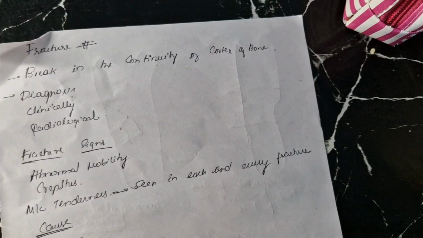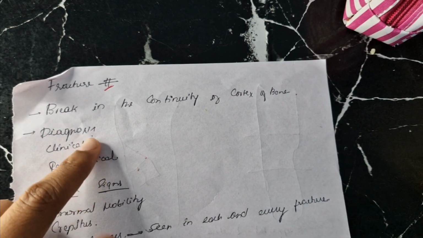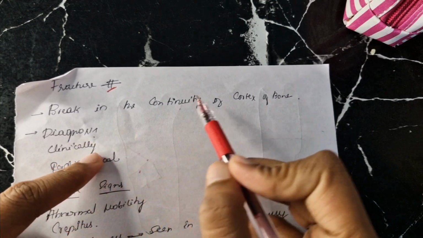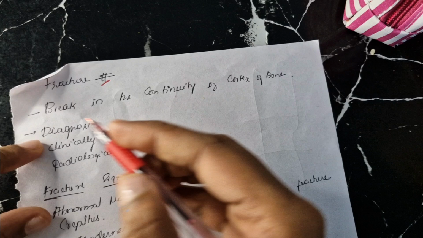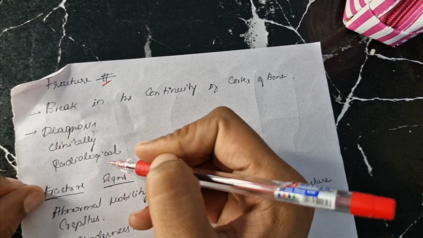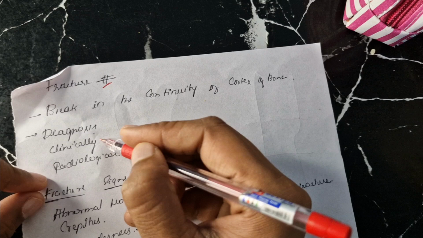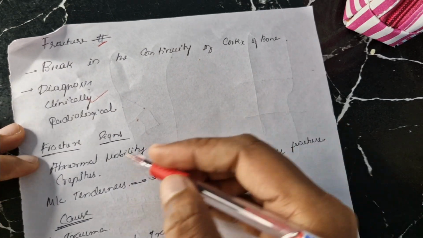Fracture and its types. Fracture we represent with this hashtag symbol. The definition of fracture is a break in the continuity of the cortex of the bone or bone marrow. We need to diagnose it. There are two diagnostic methods, clinical or radiological. Clinical, by seeing only we can say that there is a fracture, or radiological through x-rays.